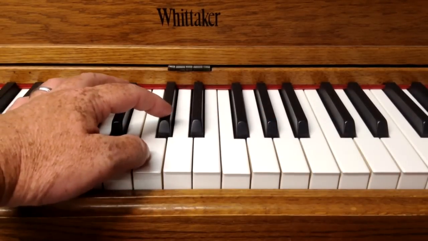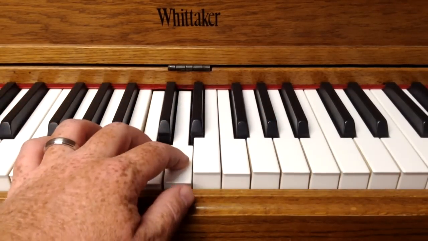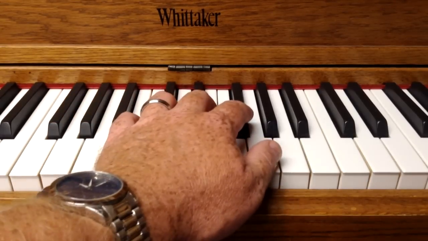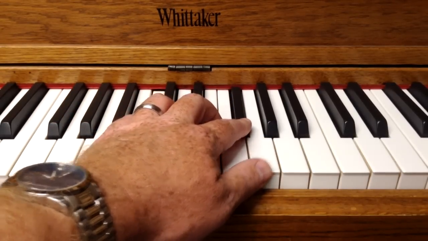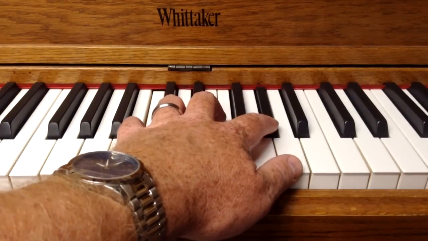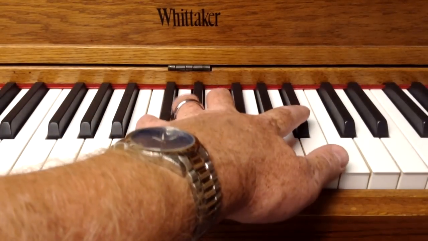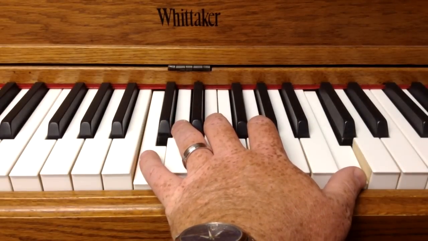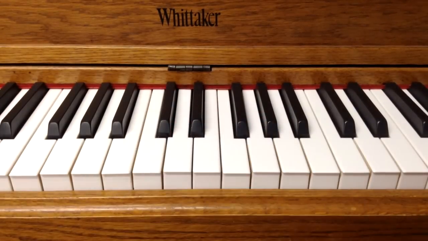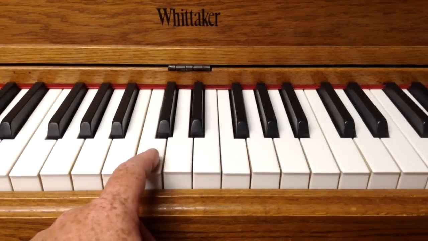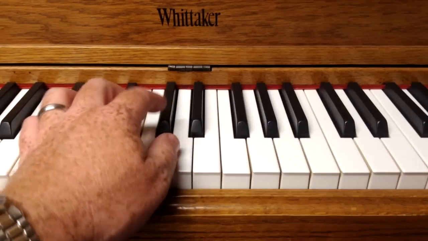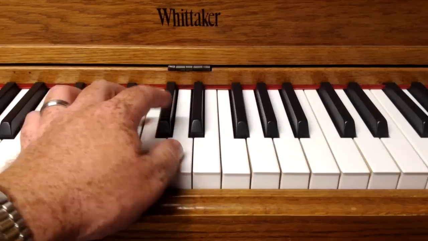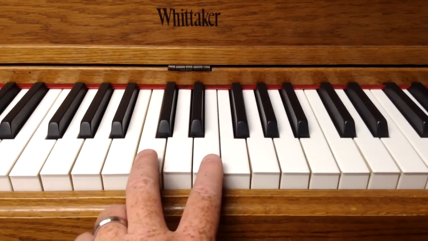So again, a review: we've got minor second, major second, minor third, major third, perfect fourth, augmented fourth, perfect fifth, minor sixth, major sixth, minor seventh, major seventh, and perfect eighth or octave. Now you can apply those intervals, and those are all based on the number of half steps, the distance between the two notes in the interval.